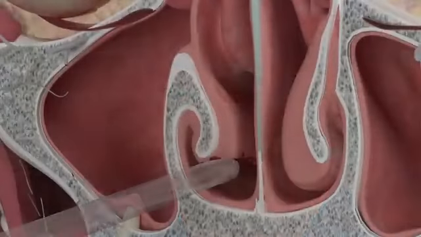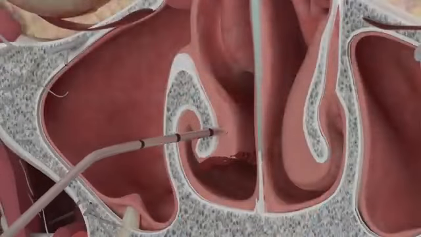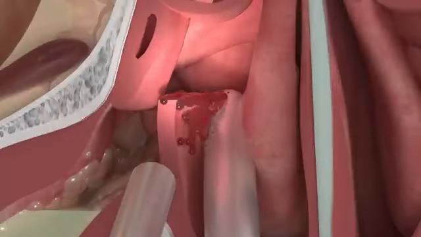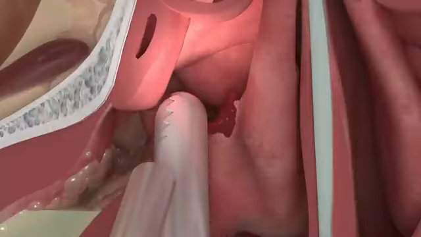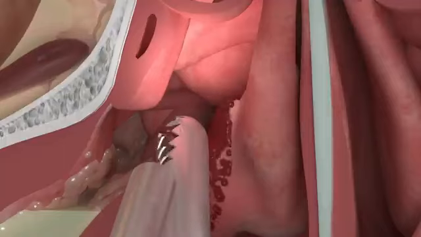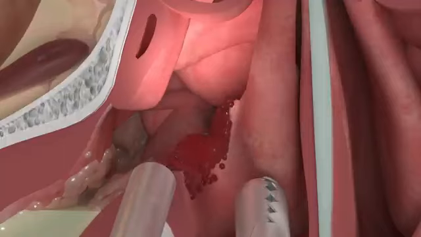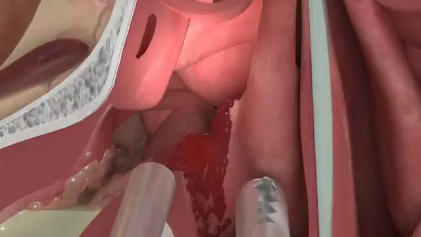Nasal packing is an important tool in some types of nasal surgery. There is bleeding with most nasal surgical procedures. In many cases, the bleeding is brief and minor and stops with natural clotting. In cases where there is more persistent bleeding, packing is often required. Packing applies pressure to the site of bleeding and reduces the flow.